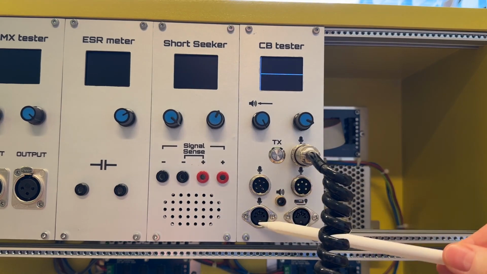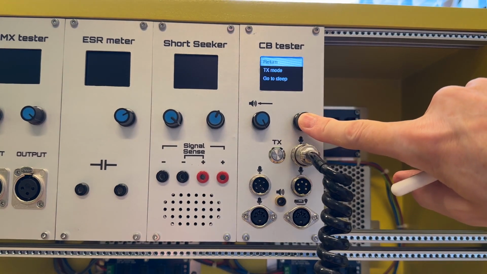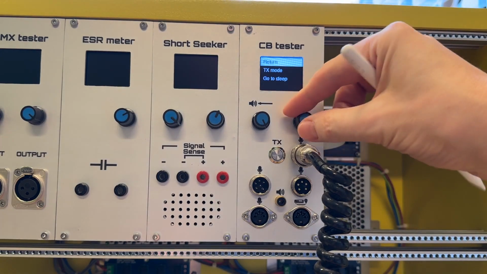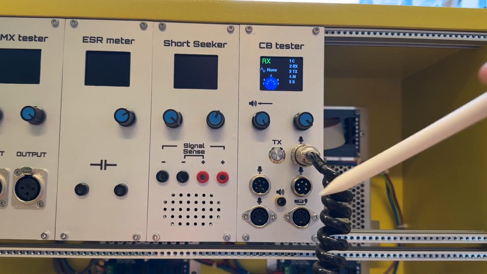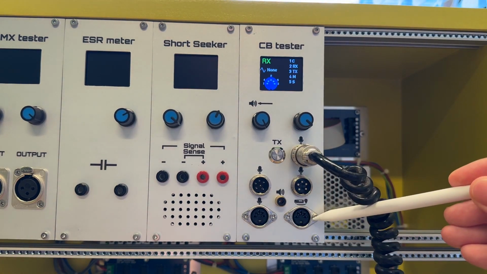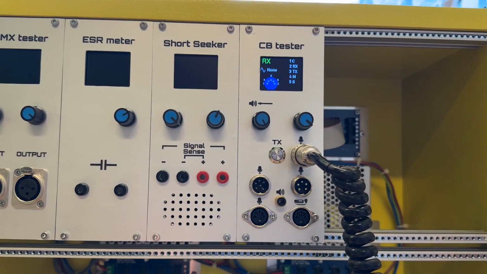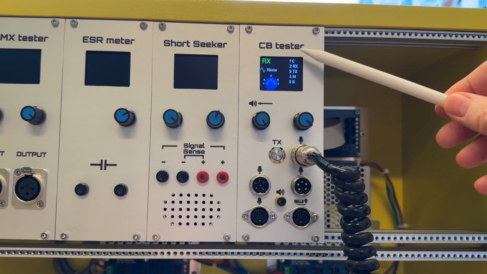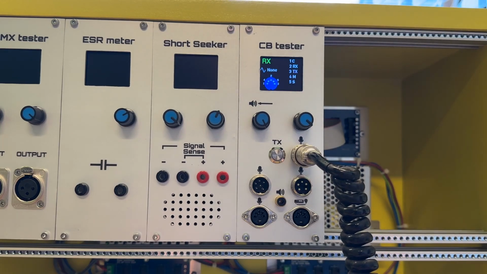So I have the 4 connectors for microphones. There's also a transmit mode. If I press long enough, I get a menu. I can put this module back to sleep, or I can go to the TX mode. In TX mode, I'm only using this connector, which is also a 5-pin DIN, so I can wire it up, make some adapters for any radio I want to test. And I have the pin out here and the functions that I'm using. So I have a common for the RX-TX, mic and shield.